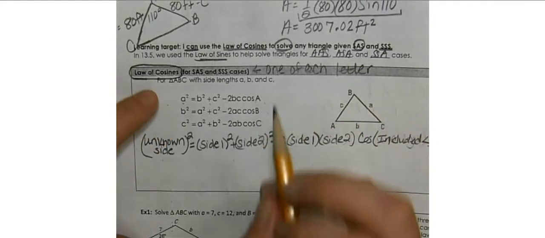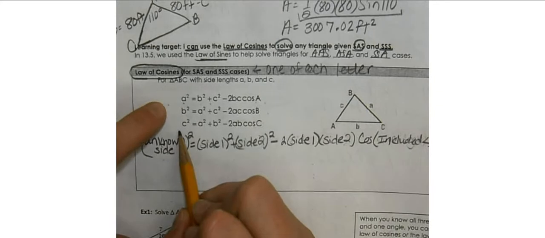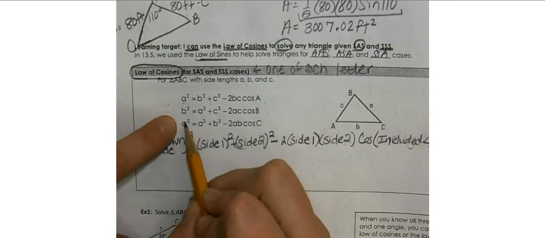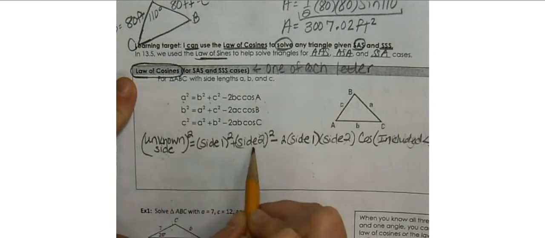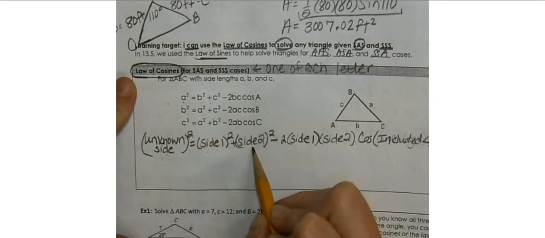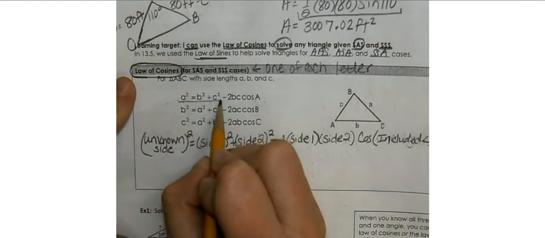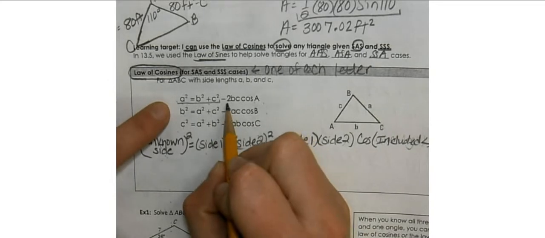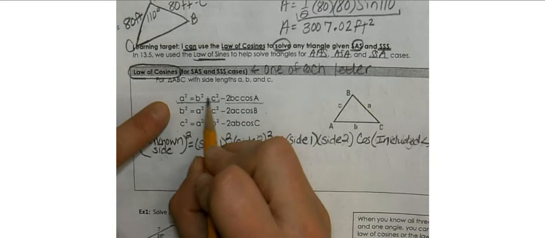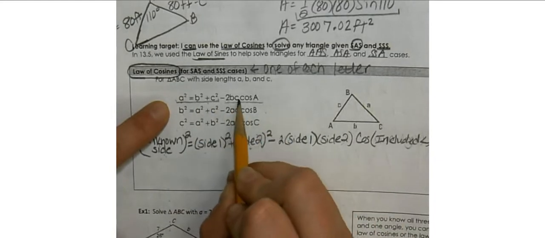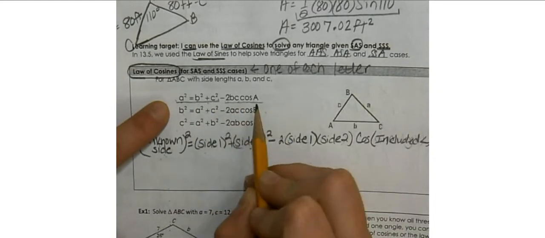The thing that I want you to know about these formulas is that a squared, b squared, and c squared represent your unknown side. And then the other two sides that are given to you will be squared and added together, just like the Pythagorean theorem. It's like the Pythagorean theorem is embedded inside of this formula. And then what you have to remember is the 2bc times the cosine of A. So whatever two numbers you have right here are going to be multiplied by 2, and we're going to be subtracting it. And then we have the cosine of whatever is the opposite angle.